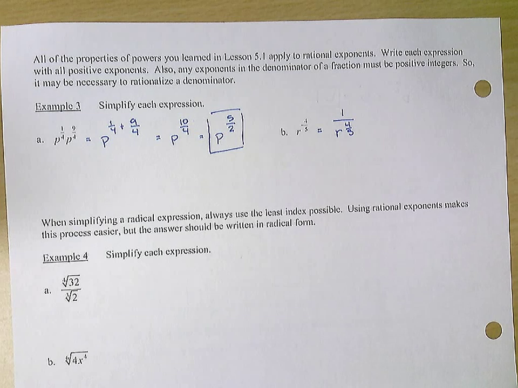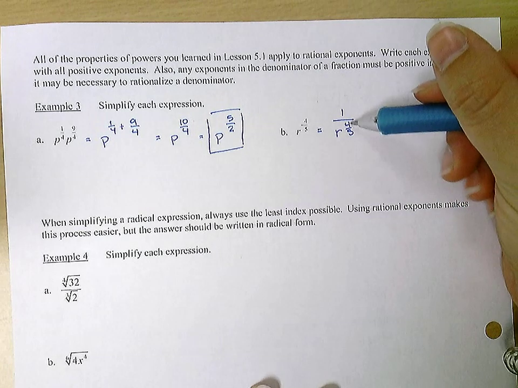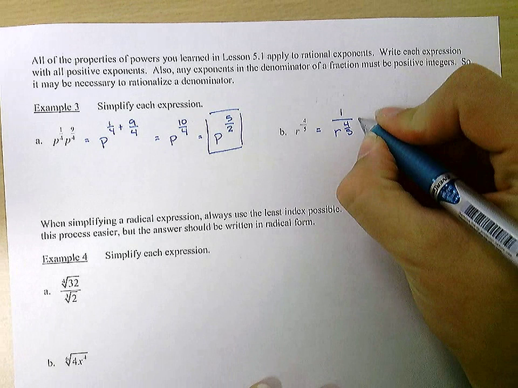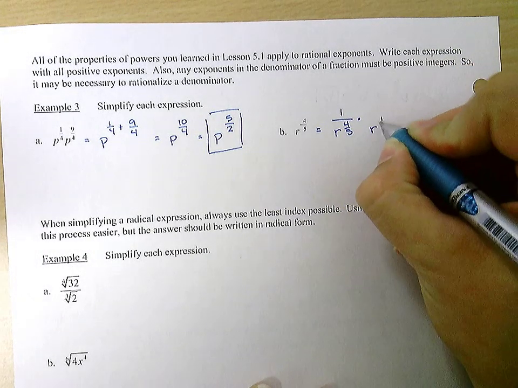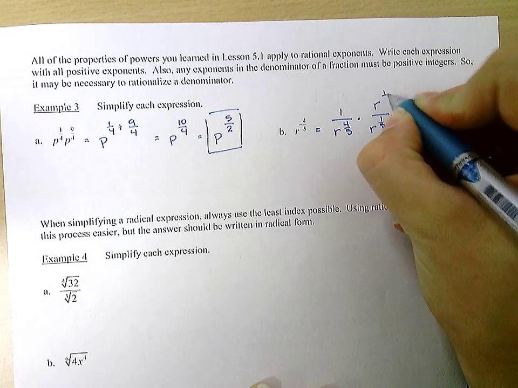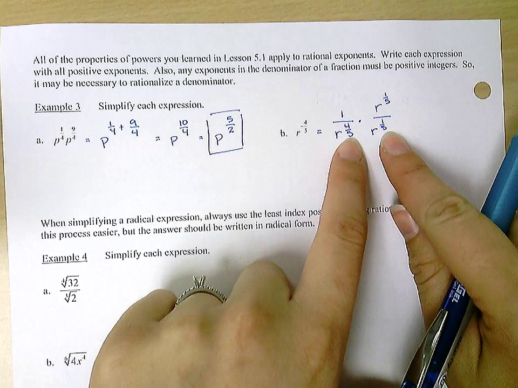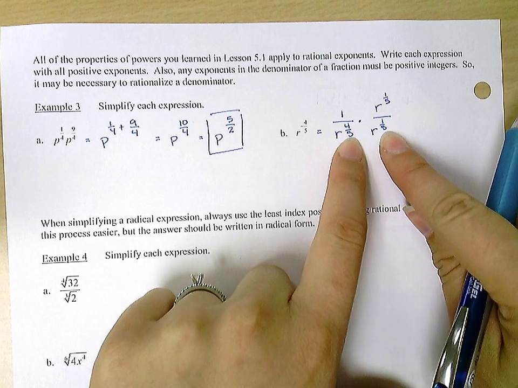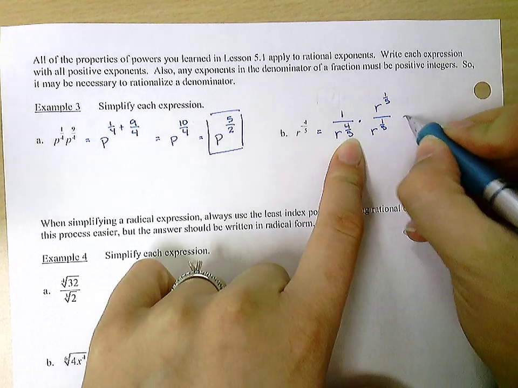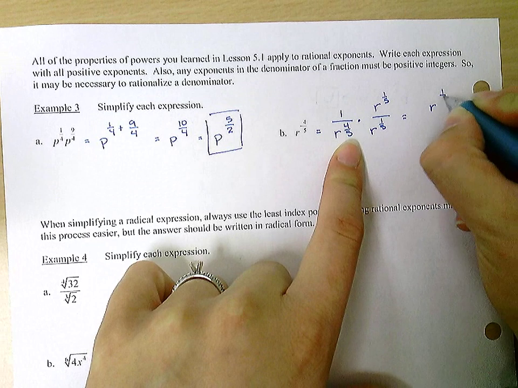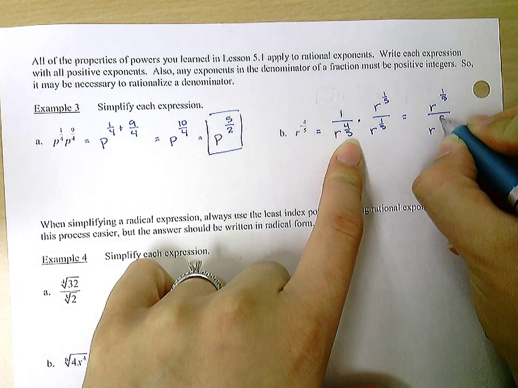Now, I don't want a fraction in the denominator. So I need to multiply by a version of 1, where when I add my two fractions together, I get 5 over 5. So I'm going to multiply by r to the 1/5 in the numerator and denominator. That way when I add together my two fractions, I get 5/5. So here I would end up with r to the 1/5 over r to the 5/5.